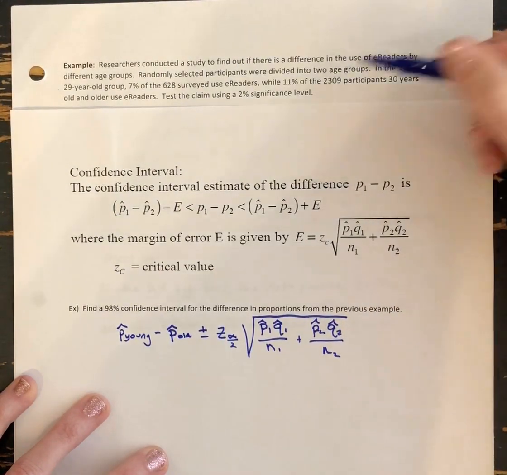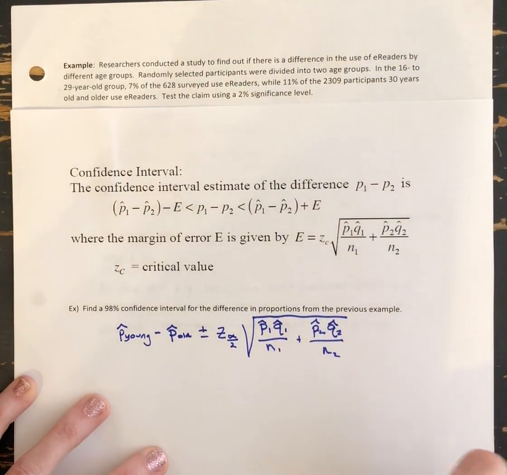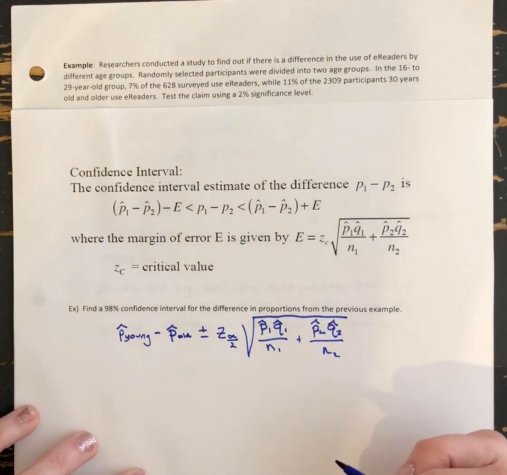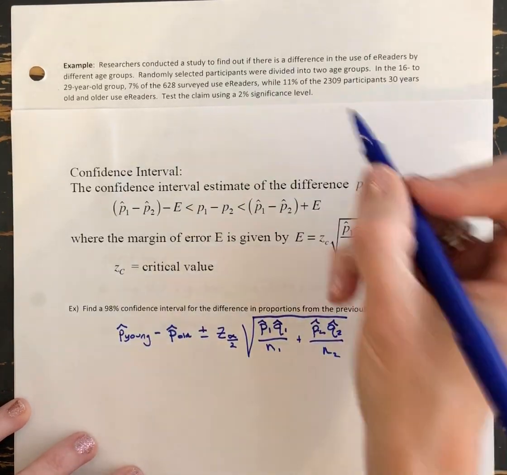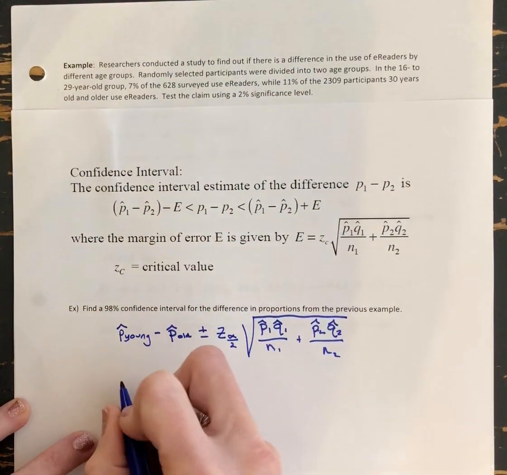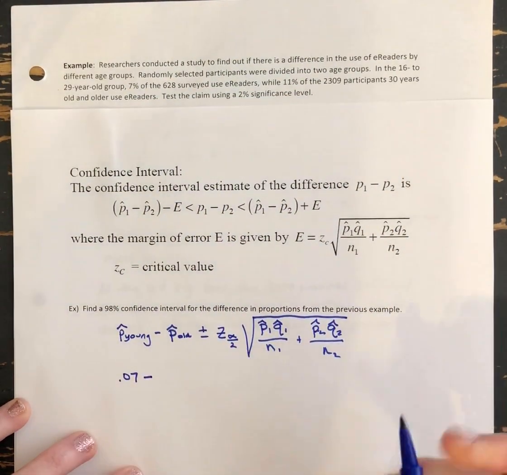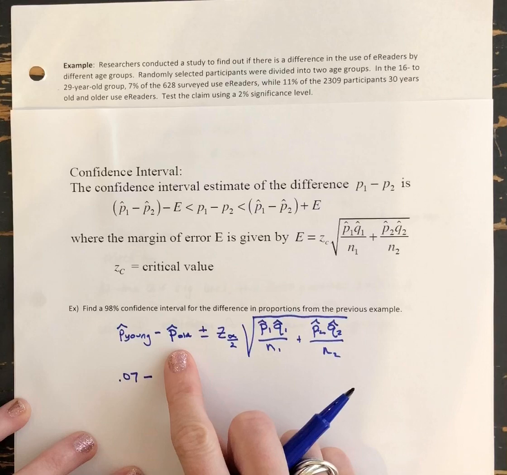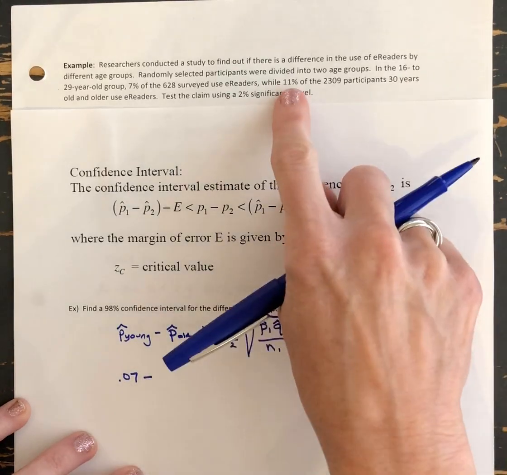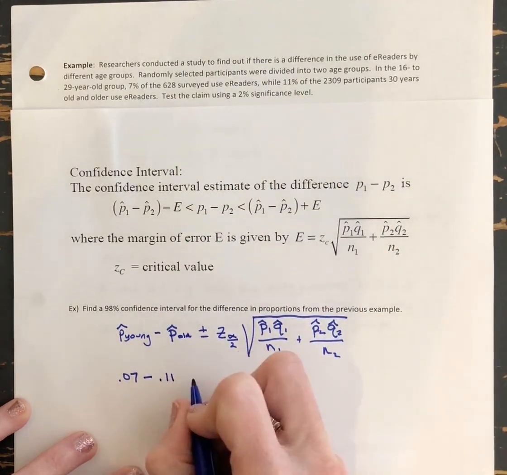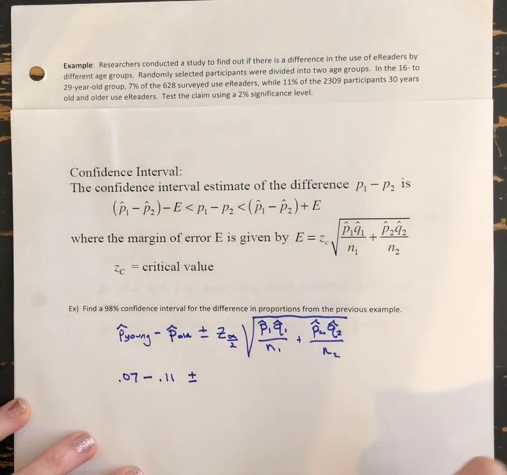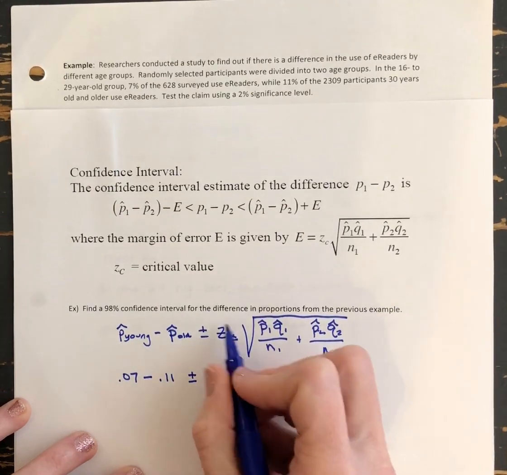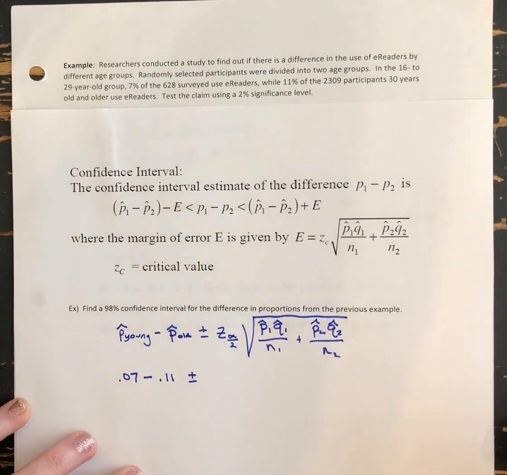Okay, so I tried to keep a copy of that previous problem up there so that you guys can still see it. The sample proportion of our young group that used the e-readers was 7%, so that's 0.07. And our sample proportion of the older group that used the e-readers was 11%. So we're going to take that difference, and then from that difference, we're going to both add and subtract our Z sub alpha over 2 value.